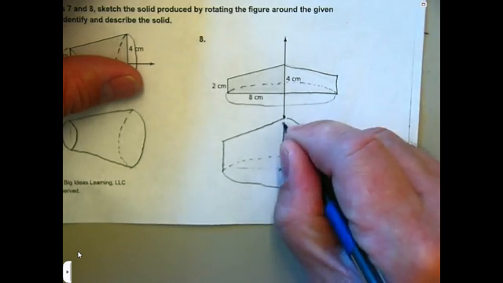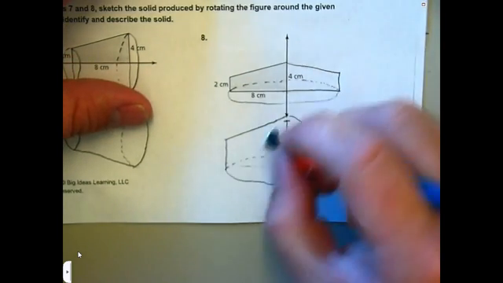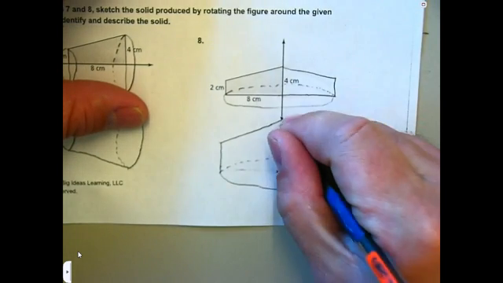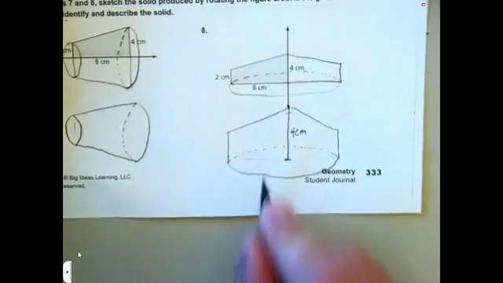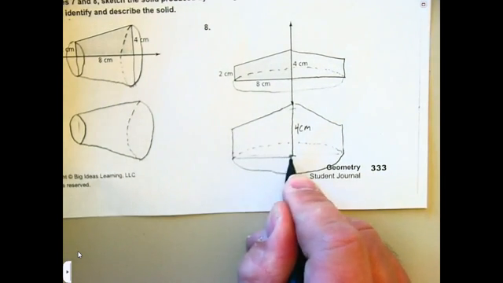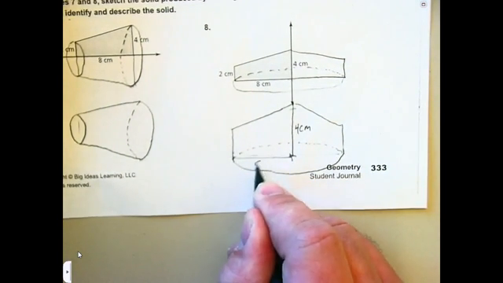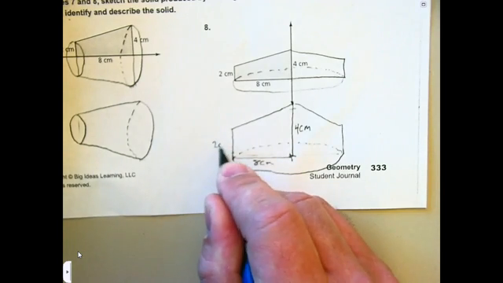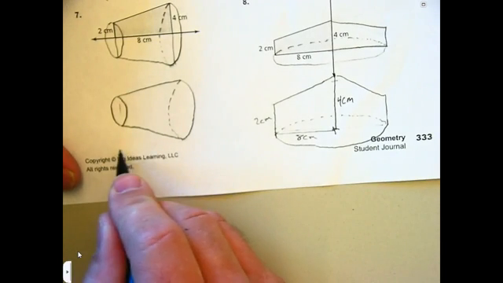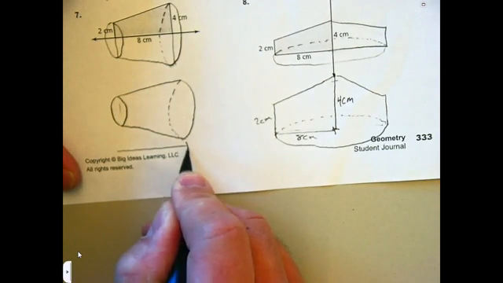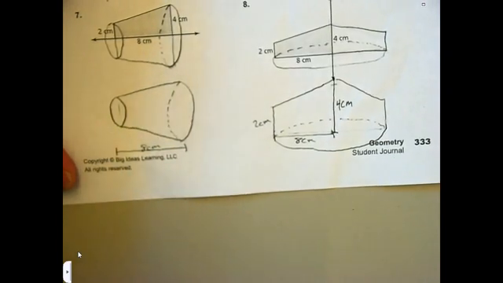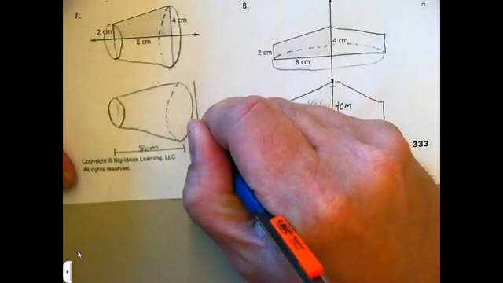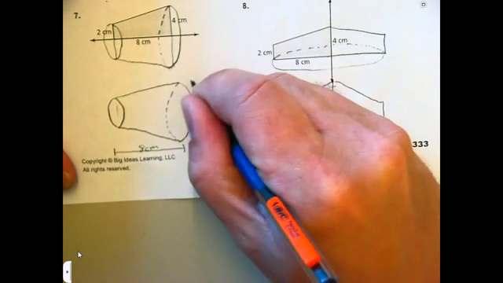Make sure that you label the measurements they give you. 4 centimeters would be there, 8 centimeters here, 2 centimeters here. And on this one over here, still label it. For those of you who take design classes, this would be some of the 3-dimensional design. Many times you're actually doing this on computer, but it's good to be able to sketch out first.